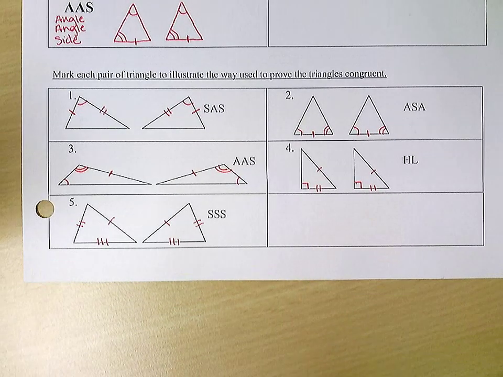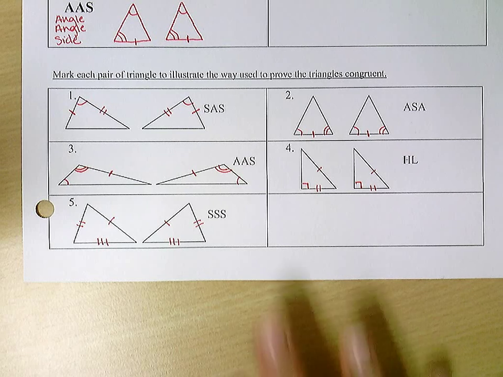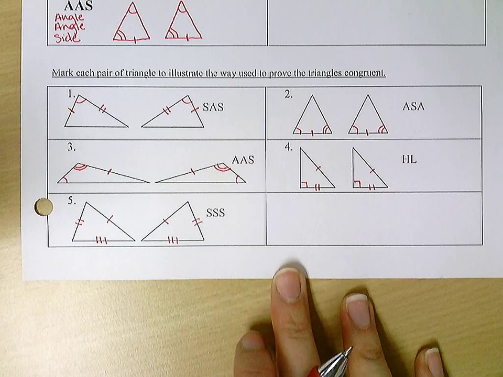Okay, and if you have questions about how you drew in your labels and you don't know if you got it right, I can come around and check if you let me know. Okay? So I can check that to make sure you did it correctly as well. Any questions on these before we go to the back here?